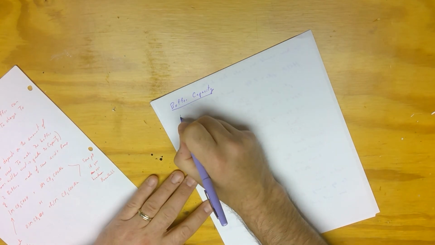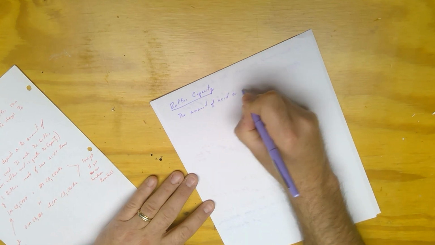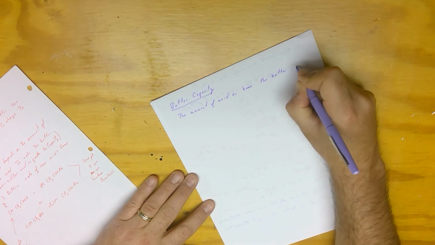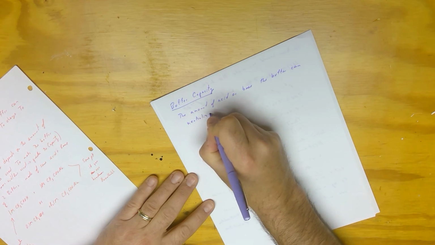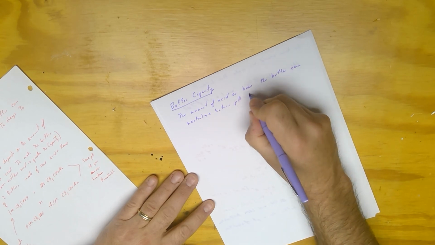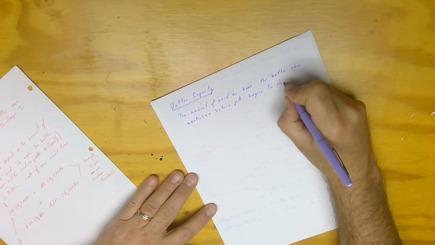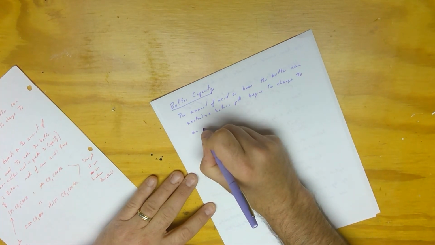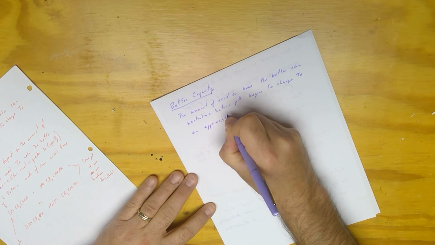The buffer capacity is the amount of acid or base the buffer can neutralize before the pH begins to change to an appreciable degree.